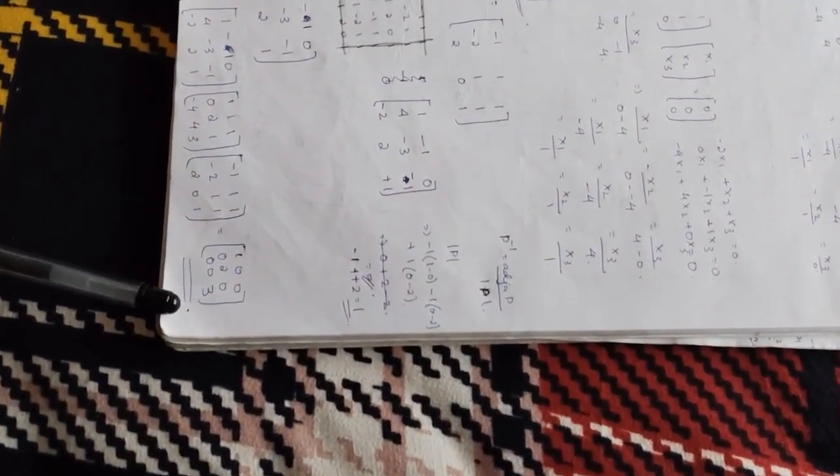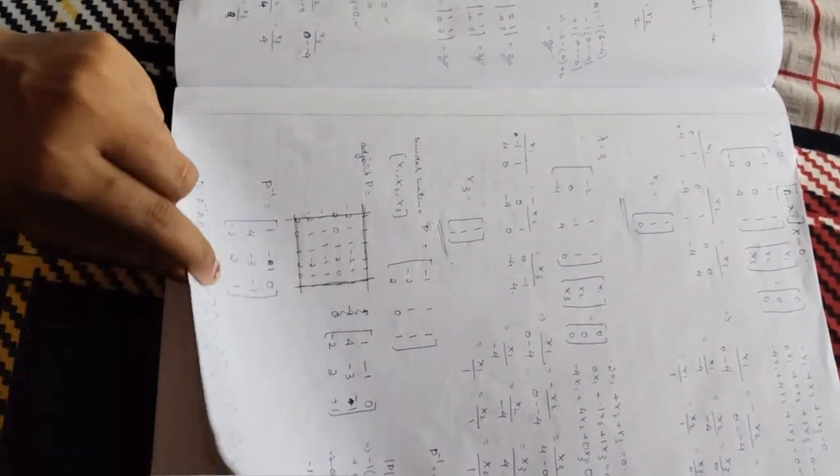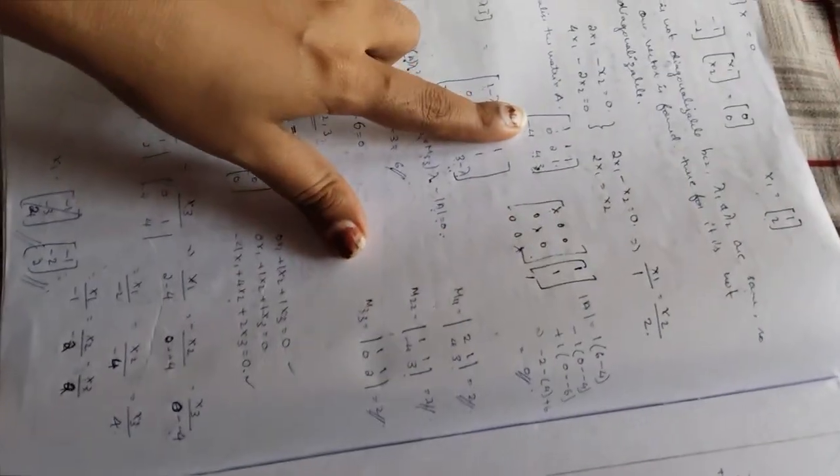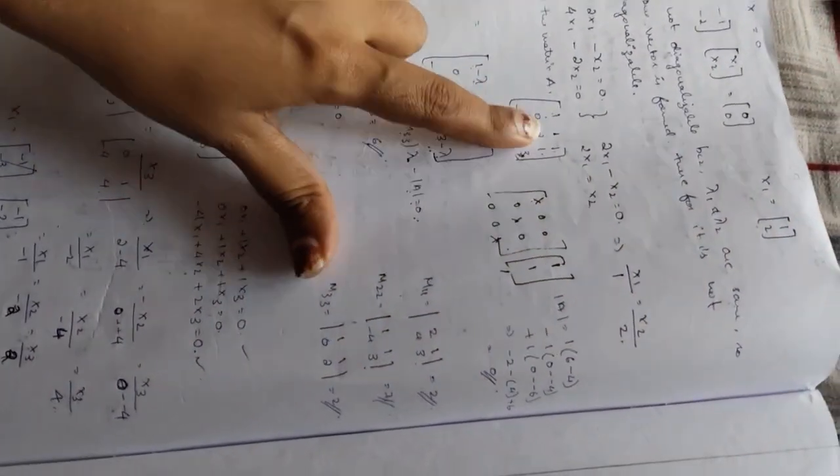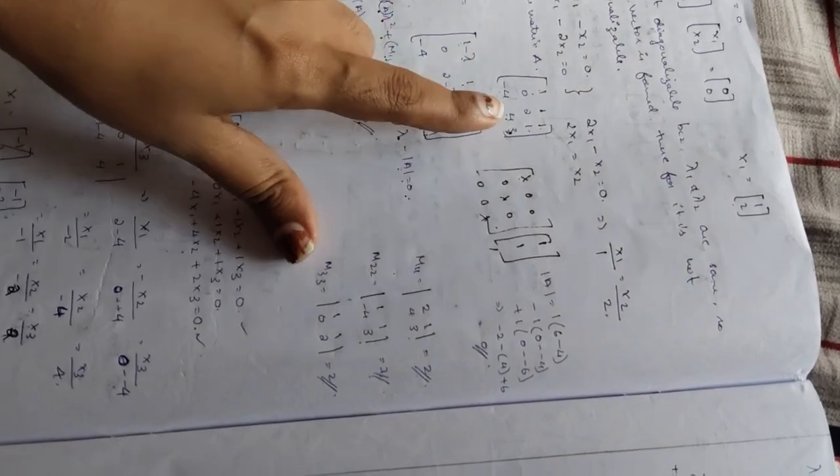These are the diagonal elements of the matrix. This is our diagonal matrix D. So we diagonalized the matrix A, 1 1 1, 0 2 1, and minus 4 4 3. This is diagonalization.